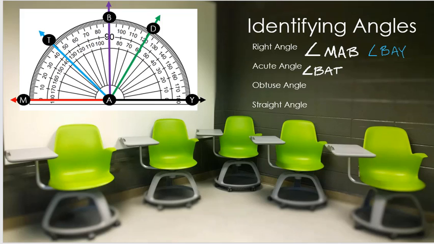And then just for fun, let's go with another acute angle. This space in here, all of this is less than 90, and that would be angle DAY. That's an acute angle.